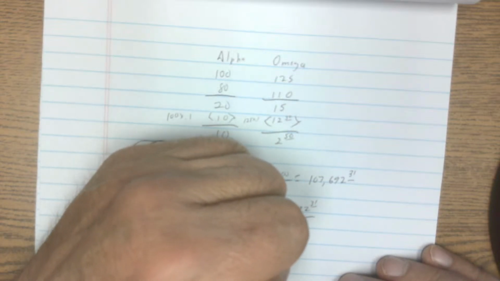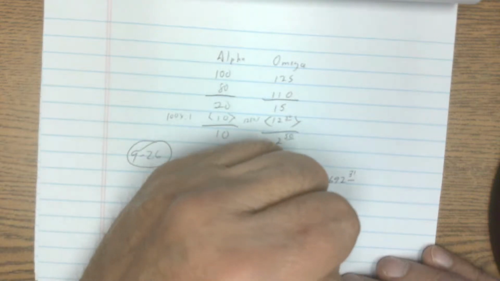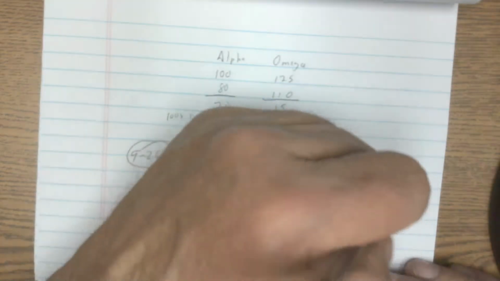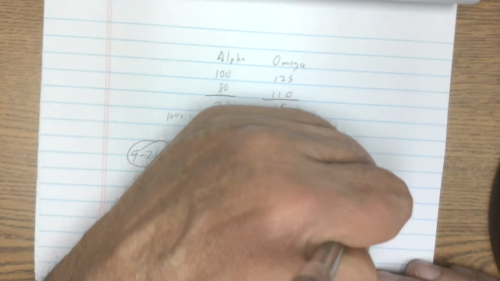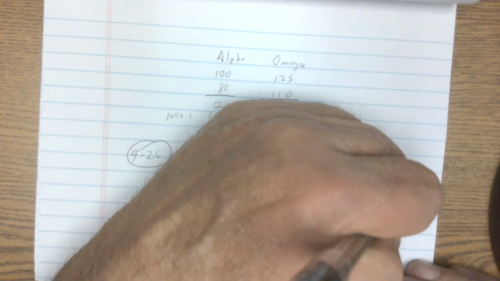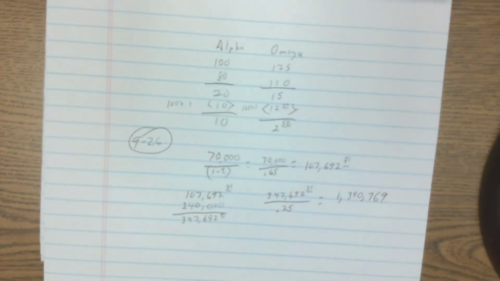Divide that by 0.25, the contribution margin ratio. We had sales of 1,390,769. I'm just going to knock off the decimal point after that. So that's our total sales.